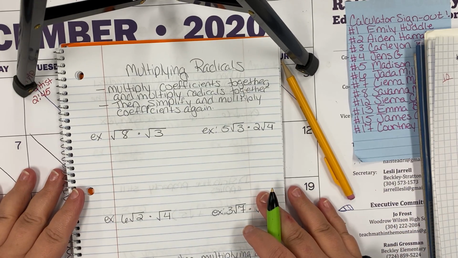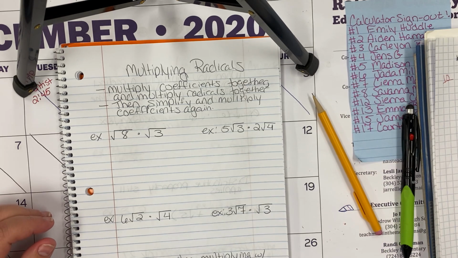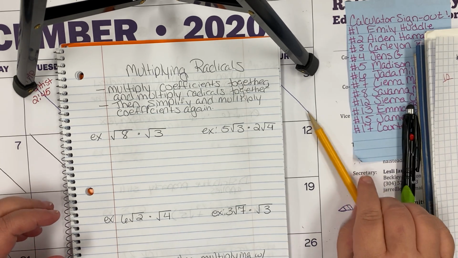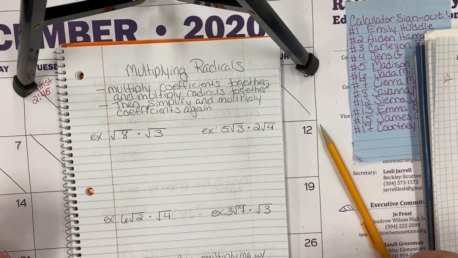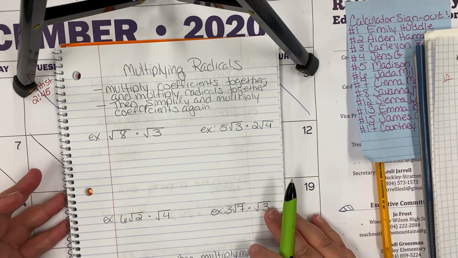Okay, multiplying radicals. You multiply your coefficients together and multiply the radicals together. Then you simplify and multiply your coefficients again if you have them.